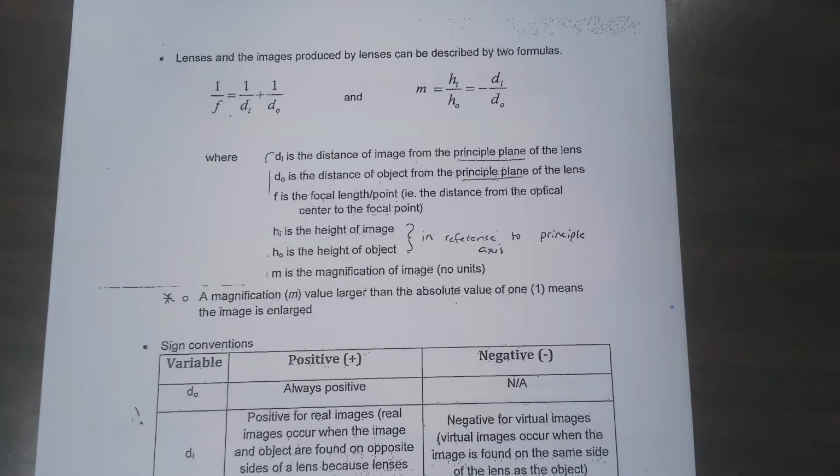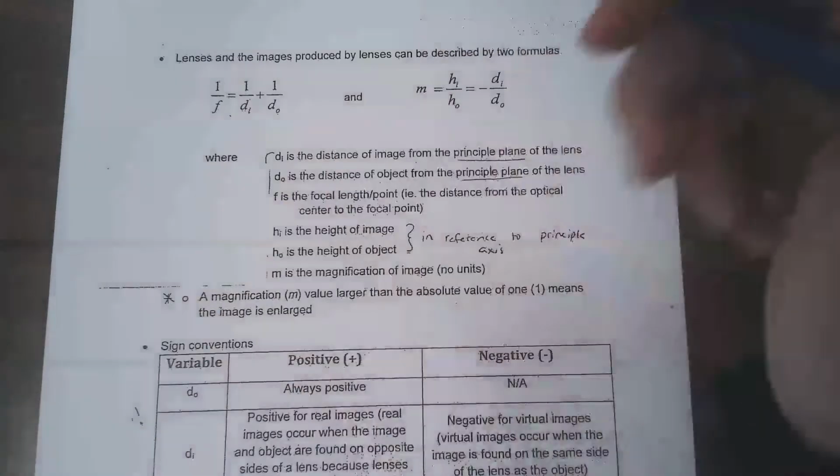We can mathematically calculate where those images are going to be. We can calculate where those objects are going to be. We can calculate the height of the image. We can calculate the height of the object. We can figure out how much bigger it's going to be from the object to the image. It's not hard. We just got to pay attention to what we're doing.